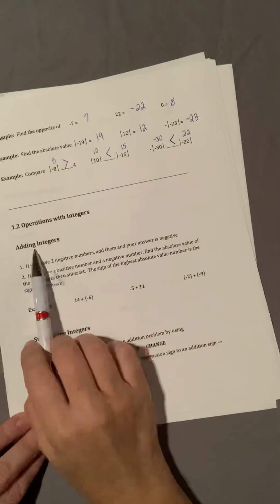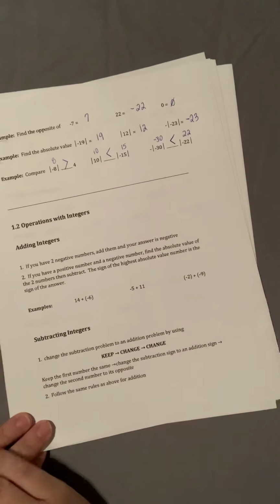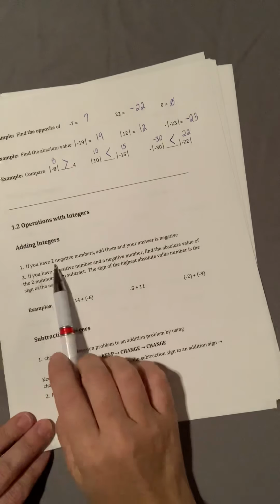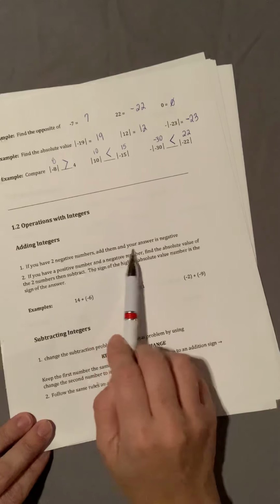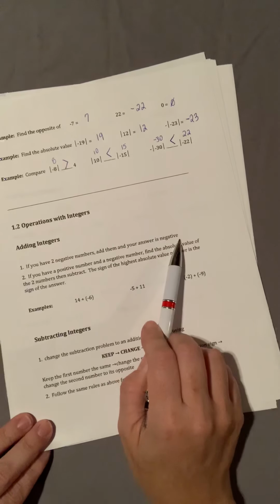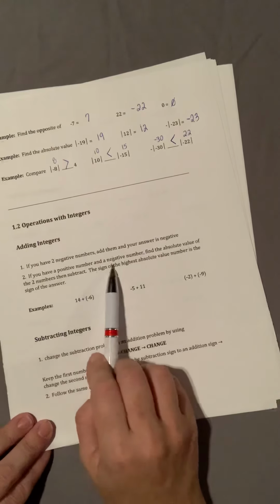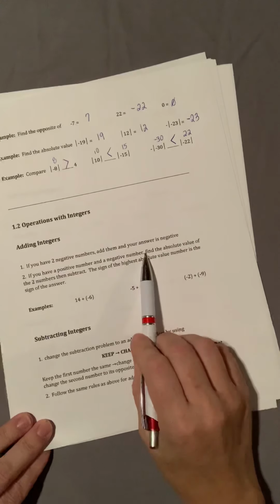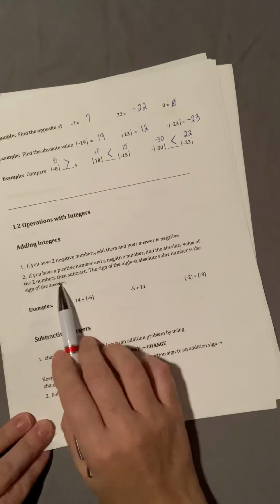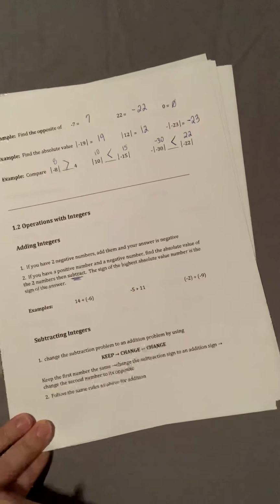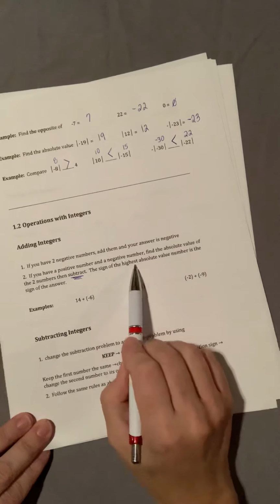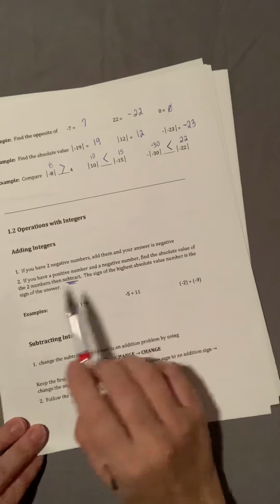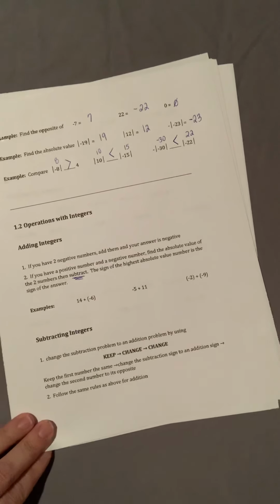When you are adding integers, there's a couple rules you need to look at. If you have two negative numbers, you're going to add them and your answer is negative. If you have a positive number and a negative number, you're going to find the absolute value of the two numbers and then subtract. And then the sign of your highest absolute value number is the sign of your answer. If you didn't take 92, this is probably going to be confusing to you, but if you took 92, this should be a very good review, or a quick review.